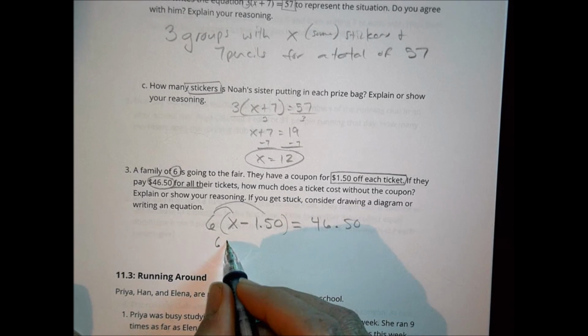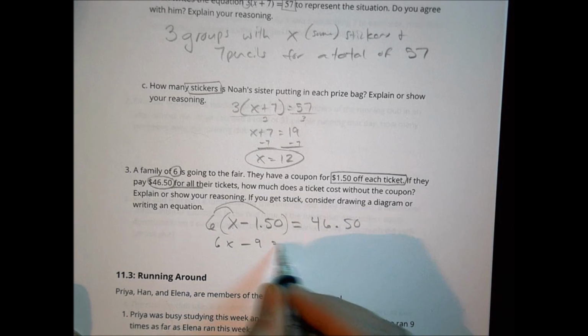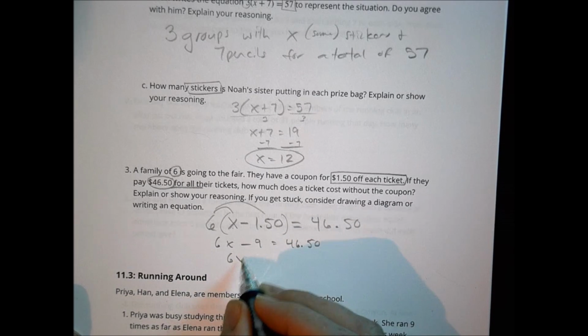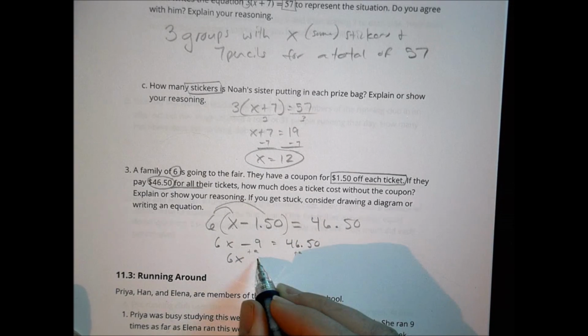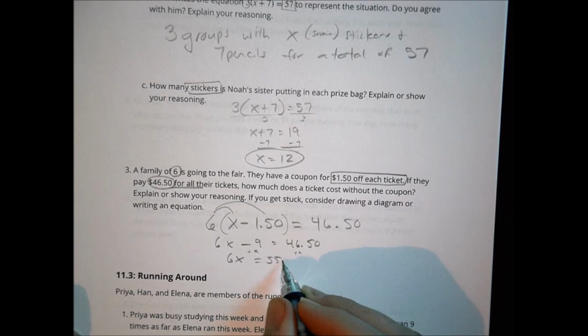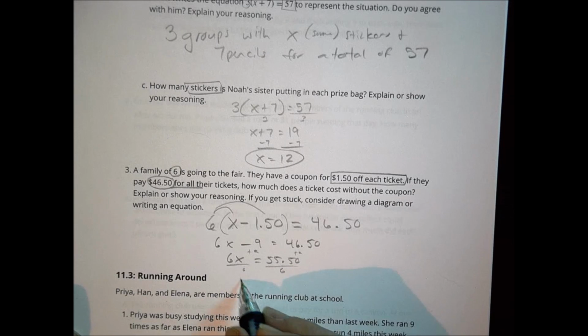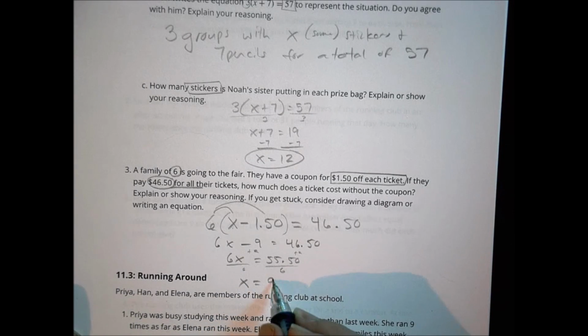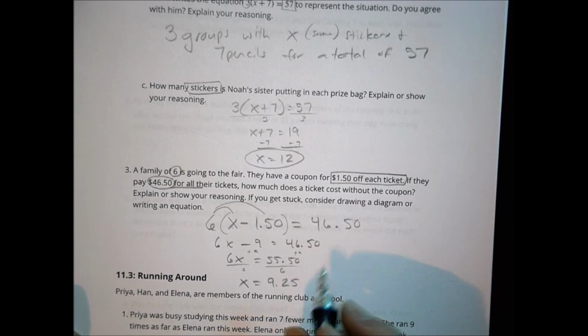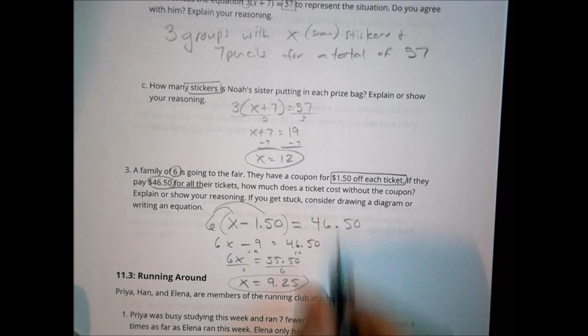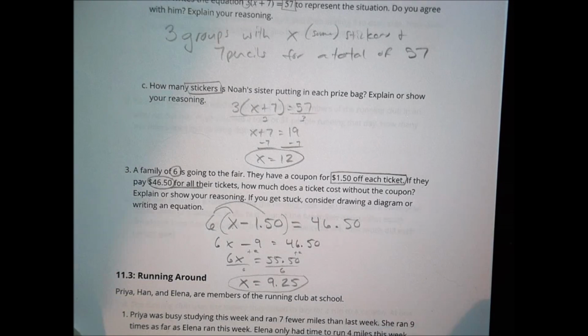So we have 6x minus 9 equals $46.50. 6x, if we add 9 to both sides, is going to equal $55.50. And when we divide both sides by 6, x is going to be equal to $9.25. So a ticket price is $9.25. Then they take $1.50 off each ticket to find out what the ticket's going to cost with the coupon. This is without the coupon, $9.25.